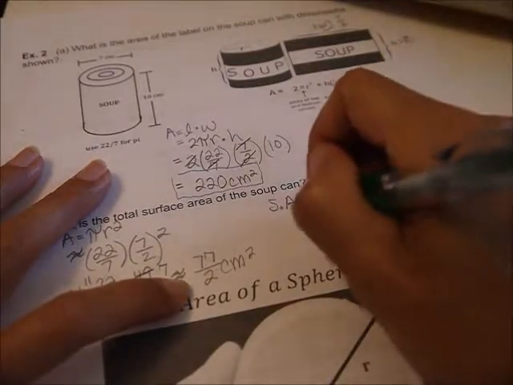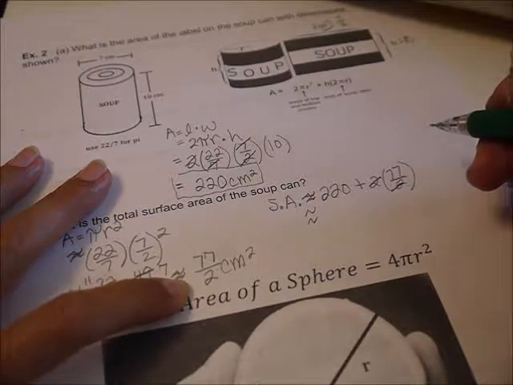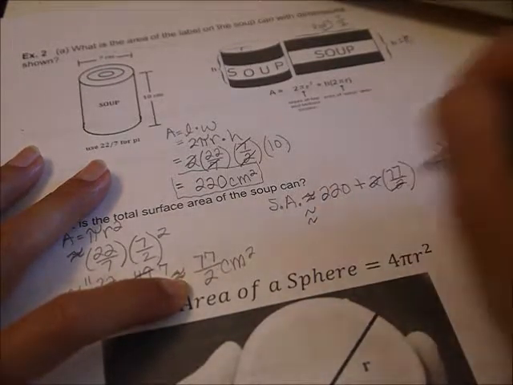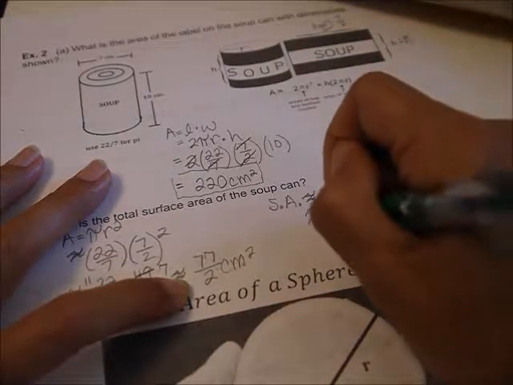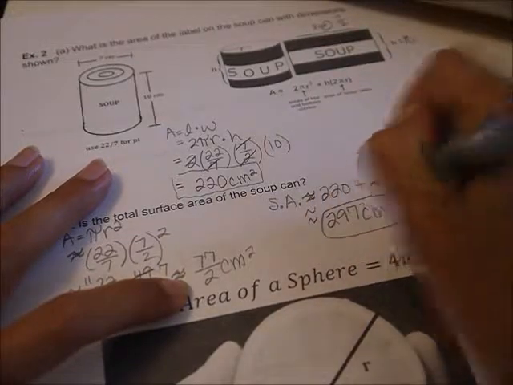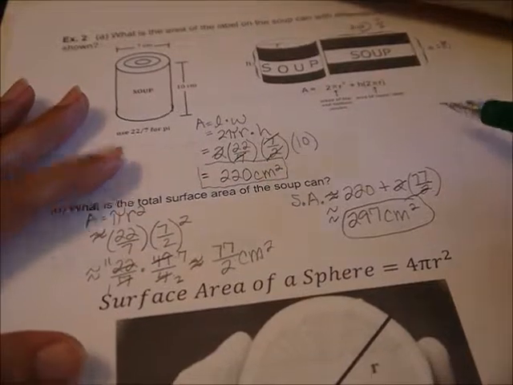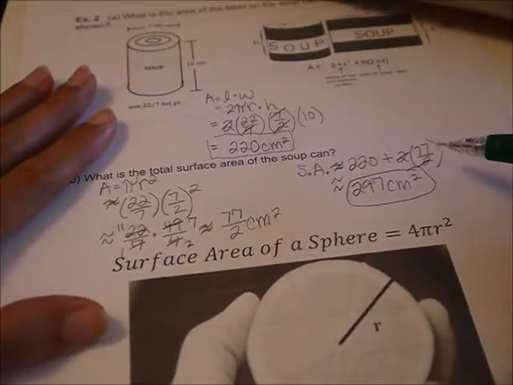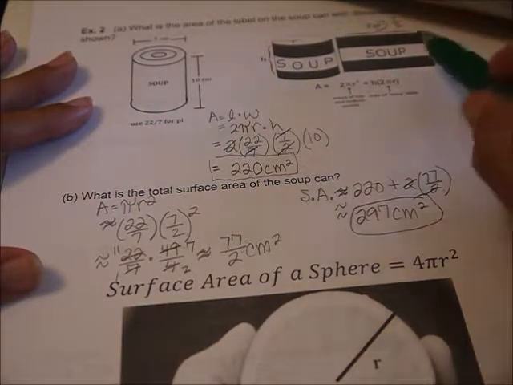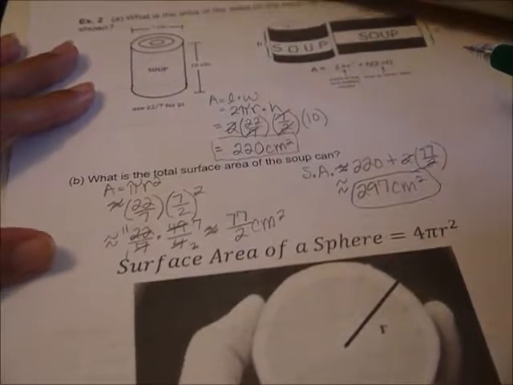And so that simplifies to 220 plus 77, which is, sorry, I got about 297 centimeters squared. I was looking in the book, so I got distracted. There we go. Okay. Not necessarily complicated, but very hard to keep track of organizationally. And understanding how to, we call this the lateral surface area. The label is the lateral surface area.